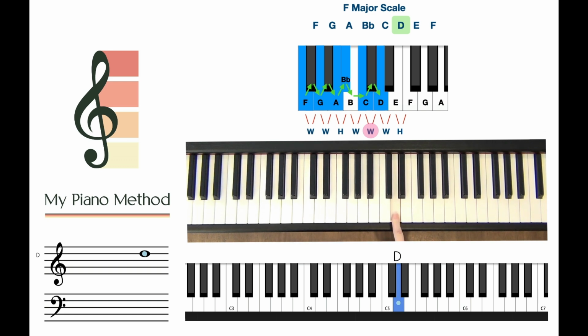Next, we need to work out the E. Is it sharpened or flattened? So we look to the formula. We can see we're moving up a whole step. 1, 2. So we land on the E and no, it's not a sharp or a flat.